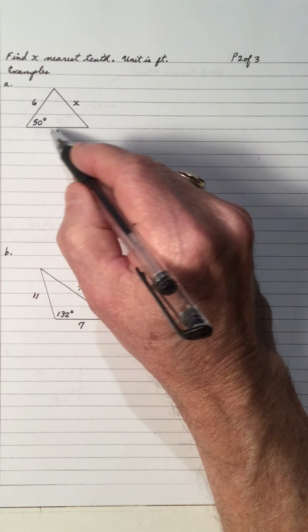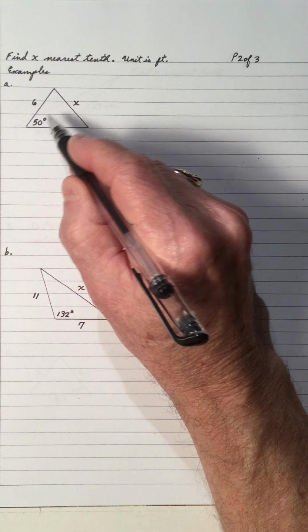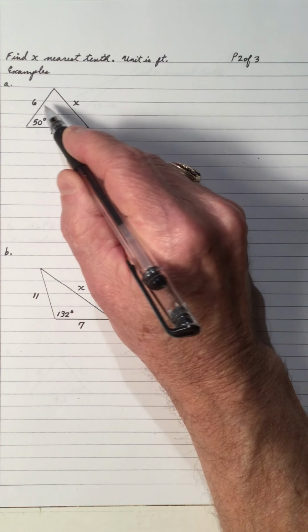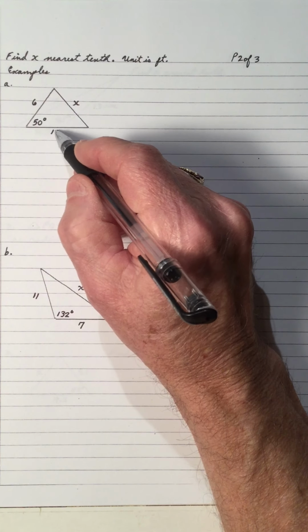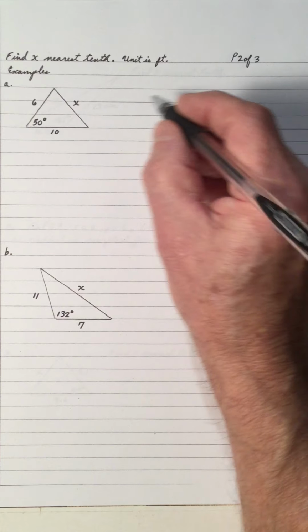Notice there's no right triangle, so we can't use SOHCAHTOA. Notice we have an angle and no side. We have a side with no angle and a side with no angle, so we can't use the sine law. So we have to use the cosine law.